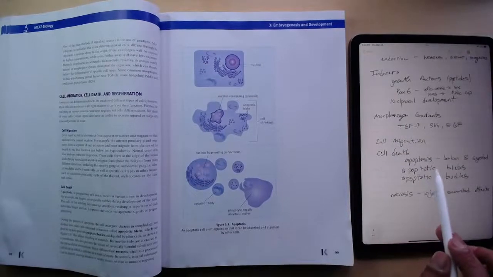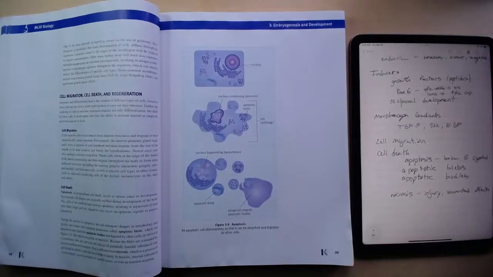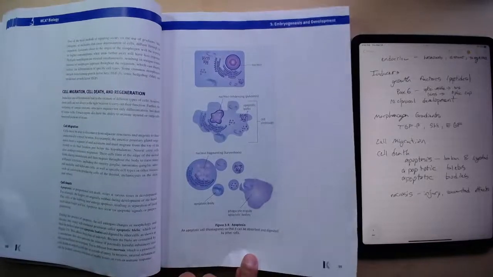Apoptosis is when the cell is deliberately broken and digested by other cells. In necrosis, due to injury, if the cell isn't able to do apoptosis, it may just die and have unwanted effects like poisons going to other tissues. All right.